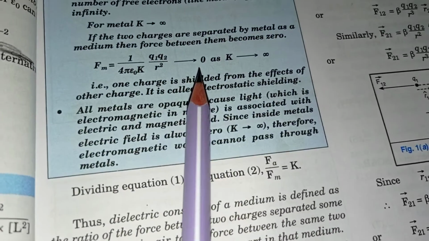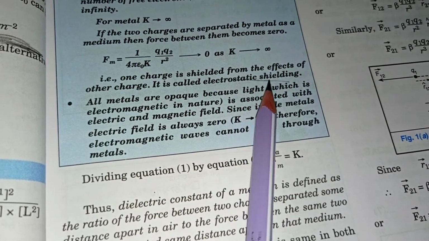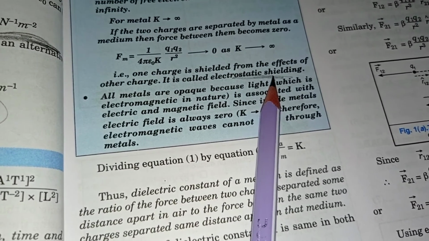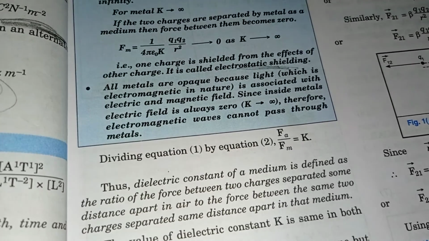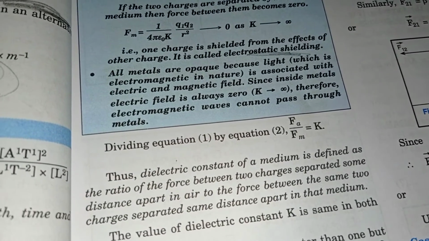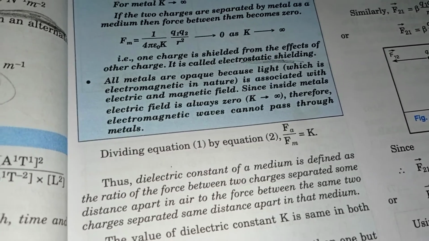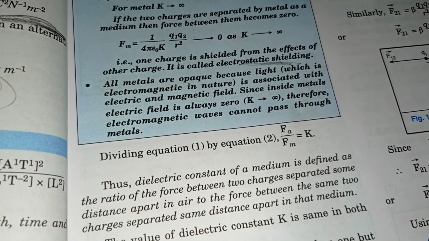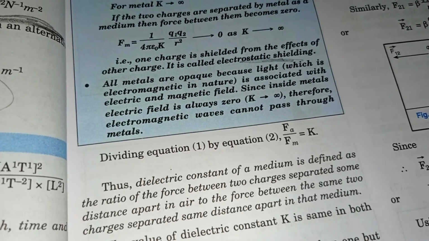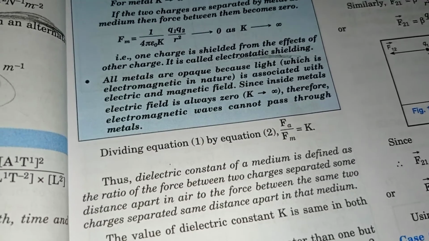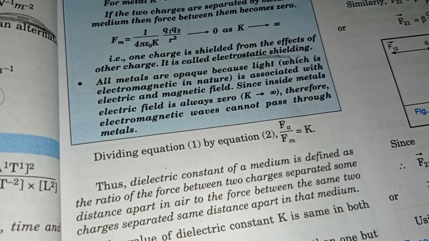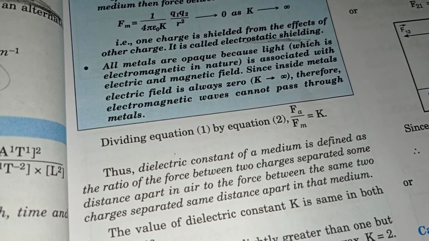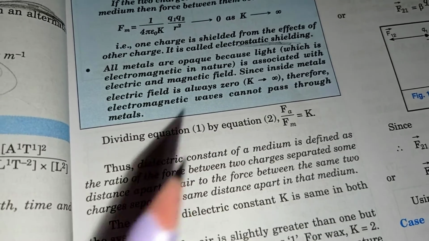Such a process is known as electrostatic shielding. What is the meaning of shielding? Protection of one charge from another charge, because there is no interaction between their charges. Why is there no interaction between those charges? Because those charges are placed in a medium whose dielectric constant is infinity, and according to Coulomb's law, if the value of k is infinity, what will be the force between those charges? The force between those charges will be 0, right?